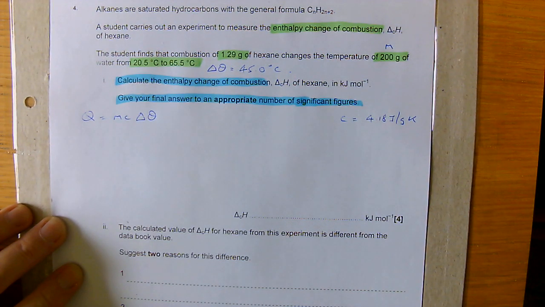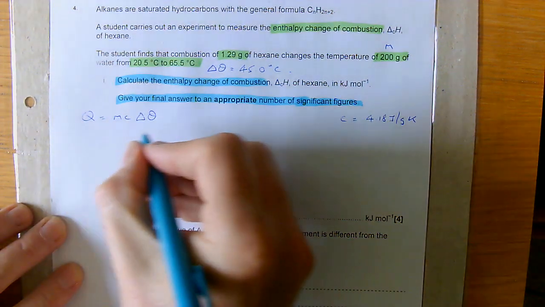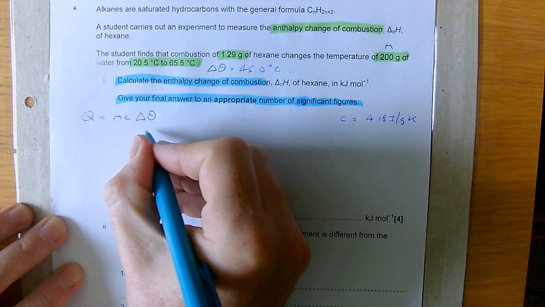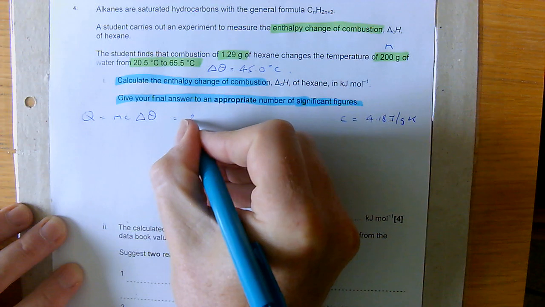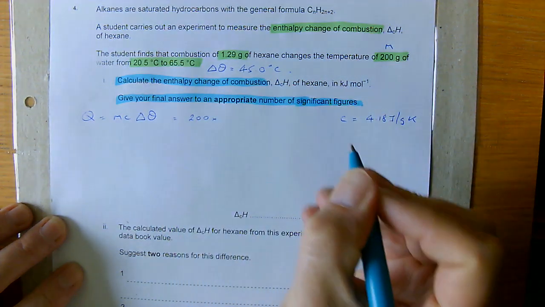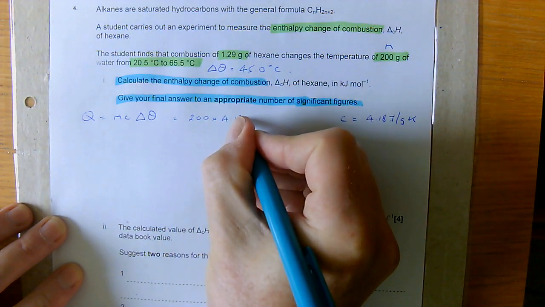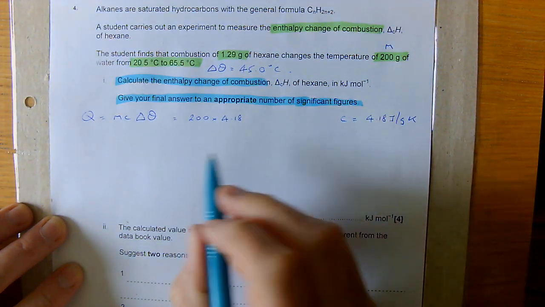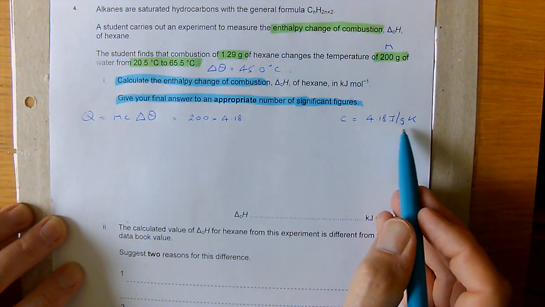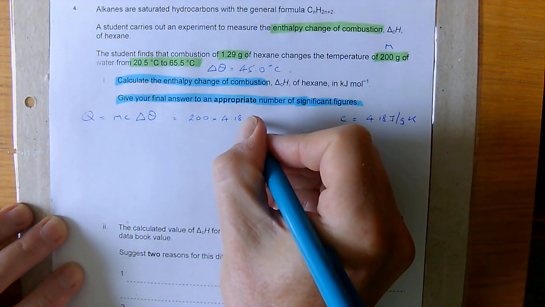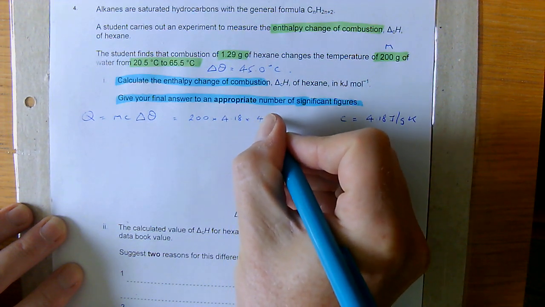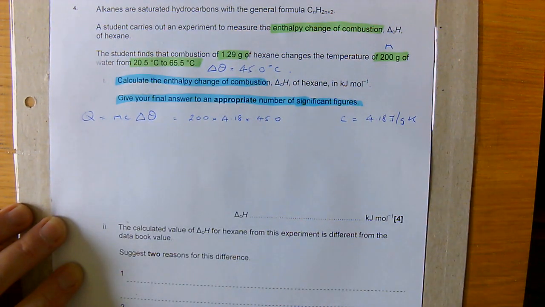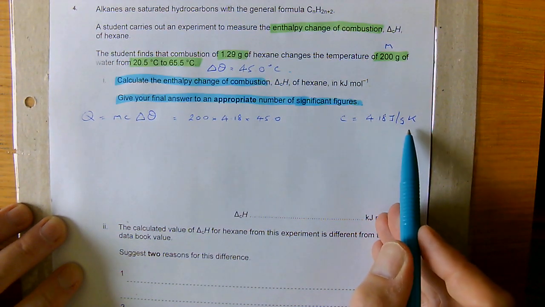So if we put those numbers into our equation, we've got Q = mcΔθ = 200 grams times 4.18. The units are okay because I've got a mass in grams and my c is joules per gram, times 45.0 degrees C. Now you might say, well, why am I able to use degrees centigrade when my c is per Kelvin?